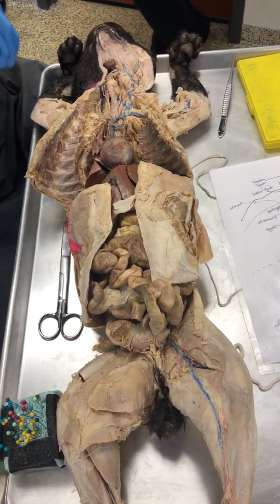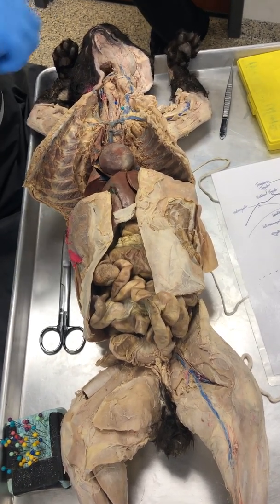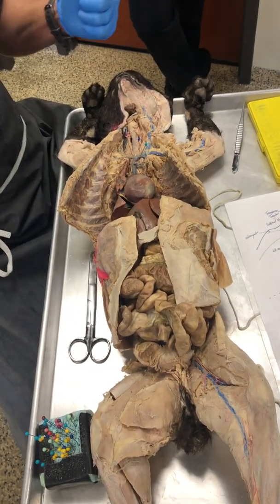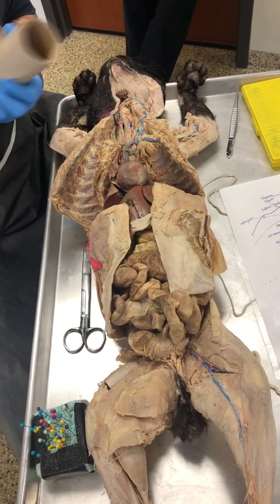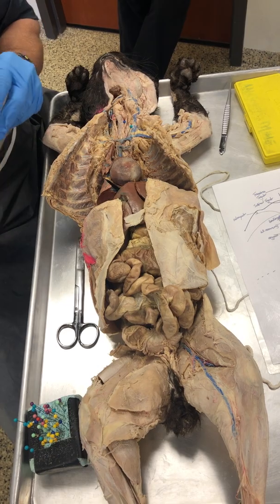Now remember, we're injecting paint in here. It's a smaller blood vessel, and because it's so small, many times we don't have paint going into it, so we don't see it. It's just there. It may be hard to see. Yeah, it's there. It's just hard to see.